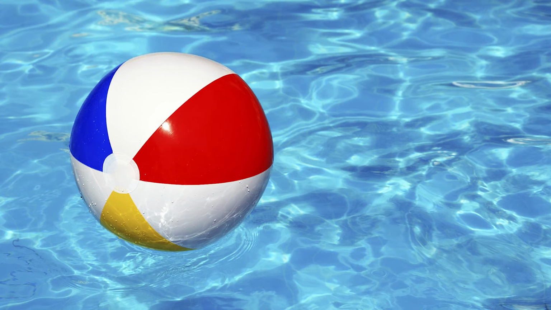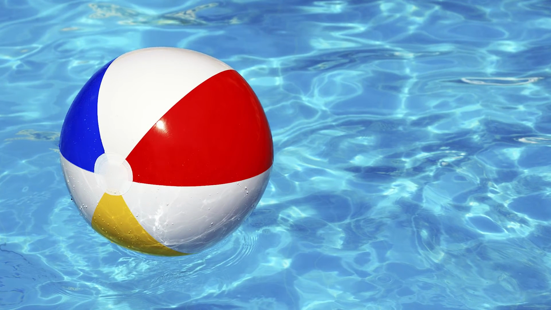For example, if you have a ball in a swimming pool and you push it down just below the surface, it's not too hard to hold it, but the further you push it down, the harder it becomes for you to hold. And then, when you let go of the ball, it comes flying out of the water, relieving itself of the pressure that was exerted on it.